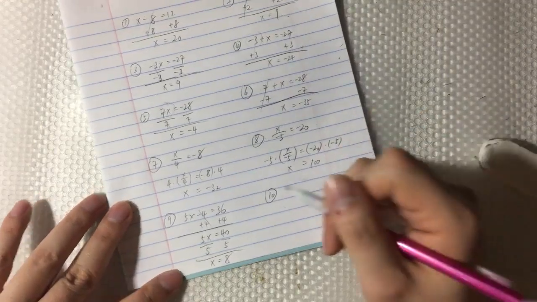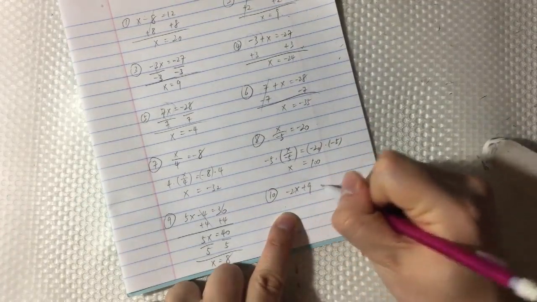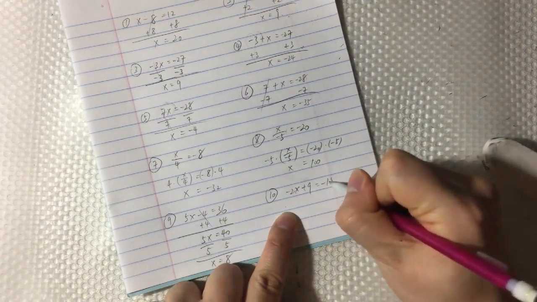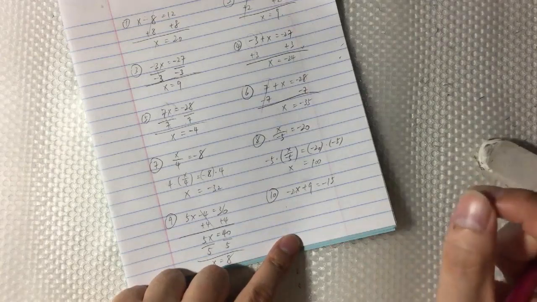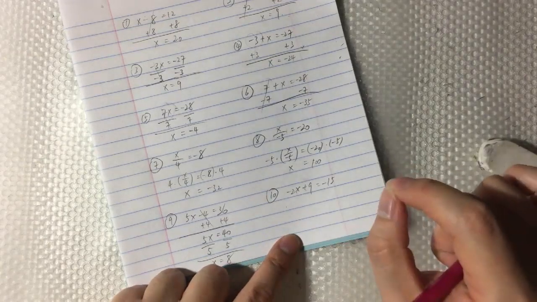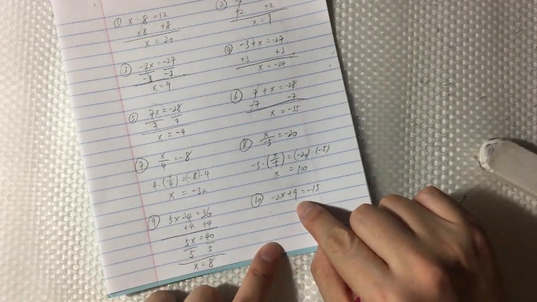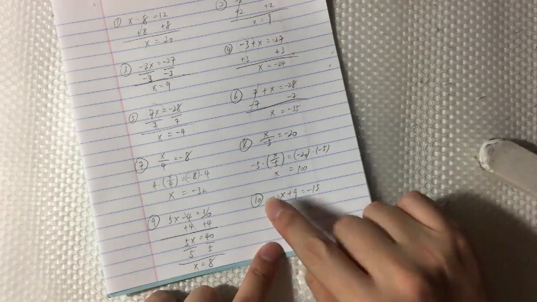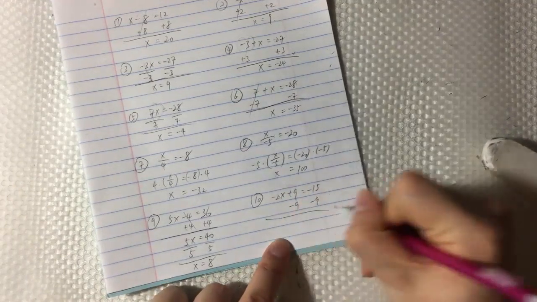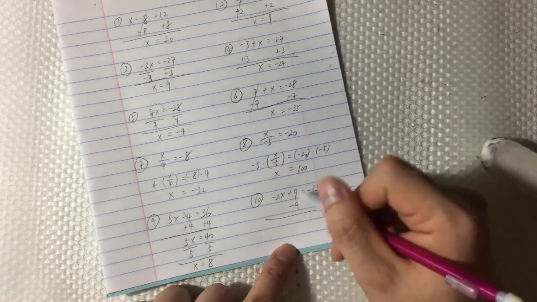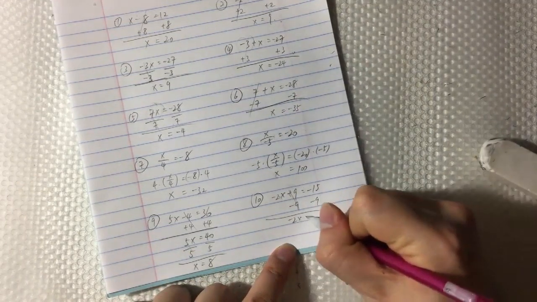Number 10. Negative 2x plus 9 equal to negative 15. We try to get x by itself. In order to get x by itself, I need to eliminate 9 first, then eliminate negative 2. So I can subtract 9 from both sides first. On the left side, positive 9 and negative 9 get cancelled. We get negative 2x by itself.